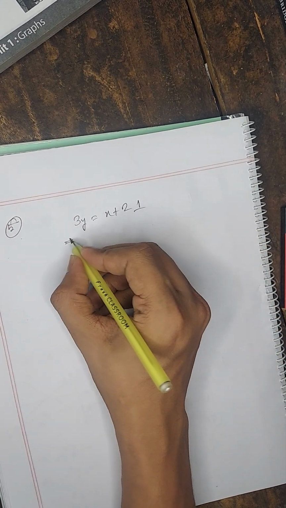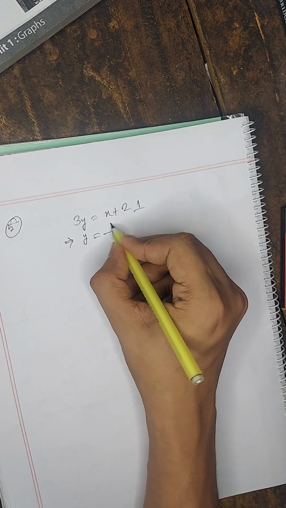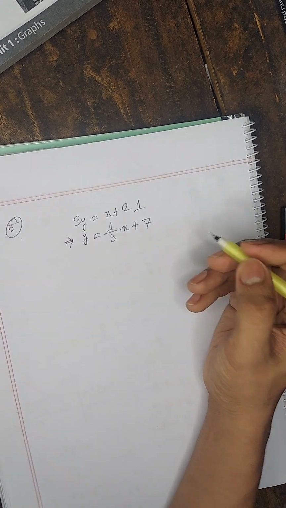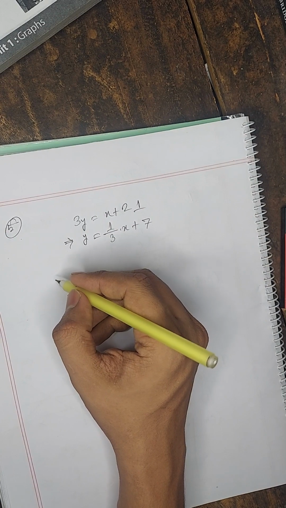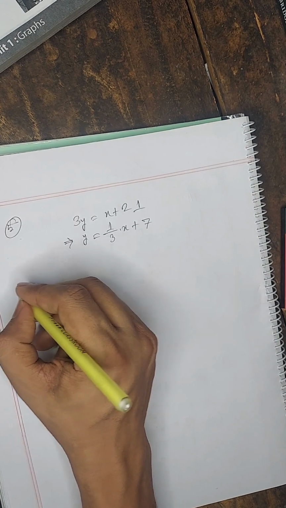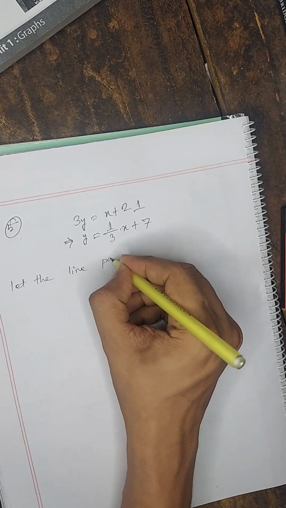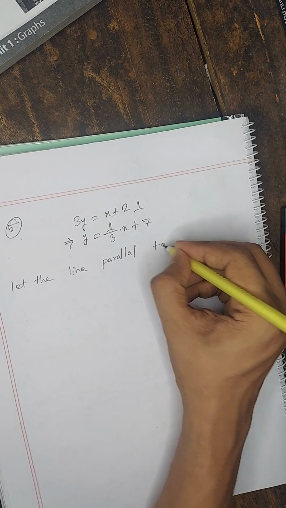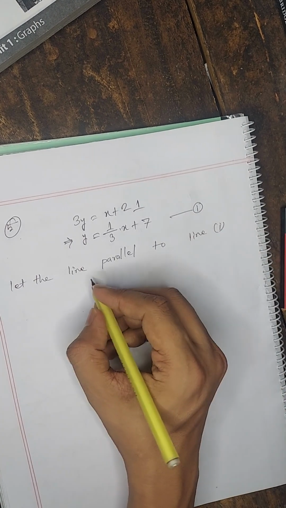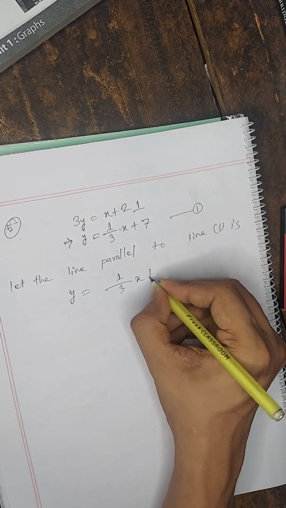We can get y is equal to 1 by 3 times x plus 7. For a line parallel to this line, we can let the line parallel to line 1 be y is equal to 1 over 3 x plus c.